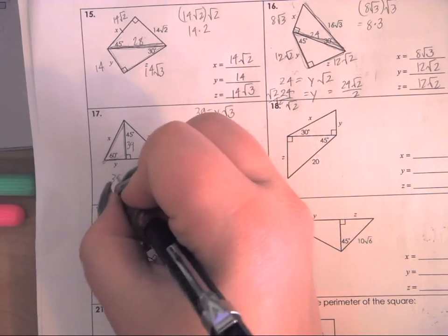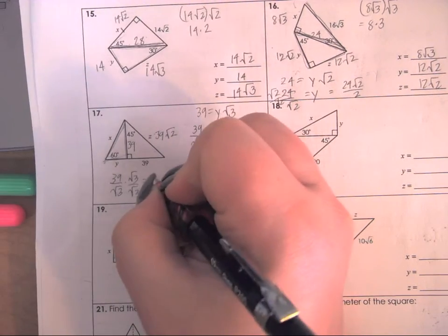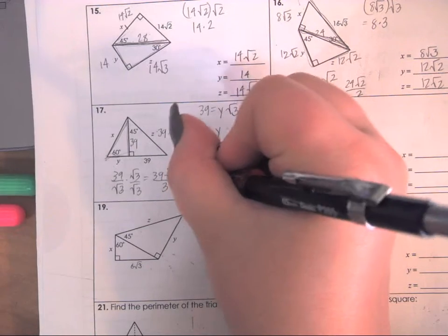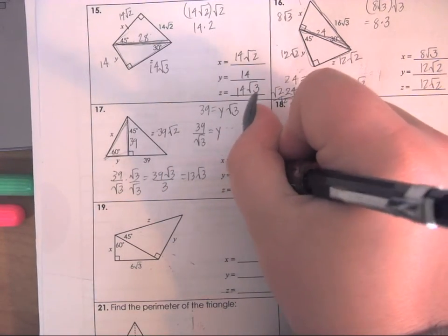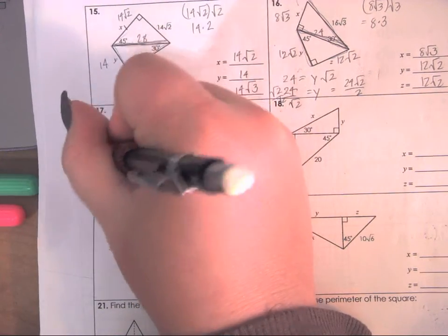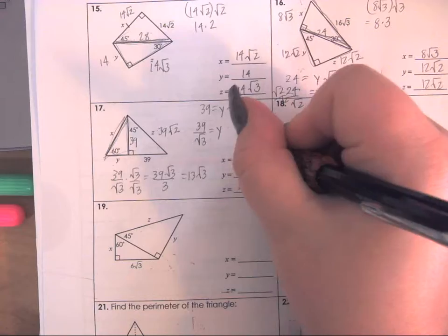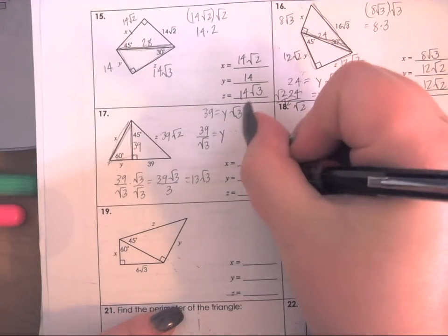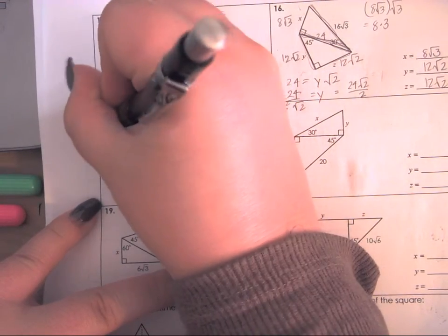So it's 39 over root 3 times root 3. And that's 39 root 3 over 3, which is 13 root 3. So y is 13 root 3, and then your hypotenuse is just double that. So this is 13 root 3, so 26 root 3.